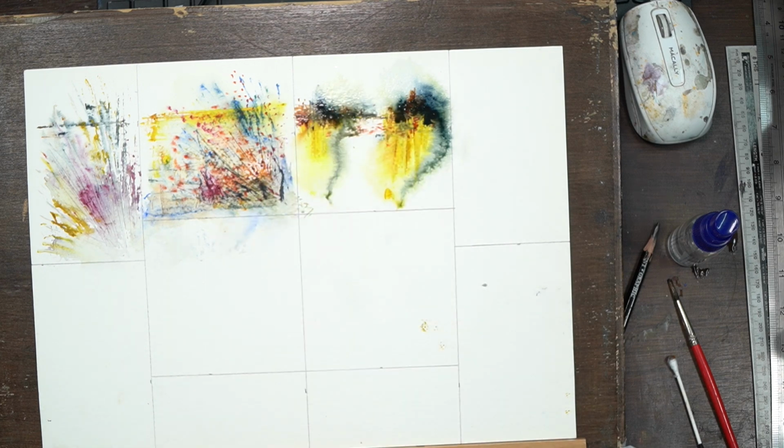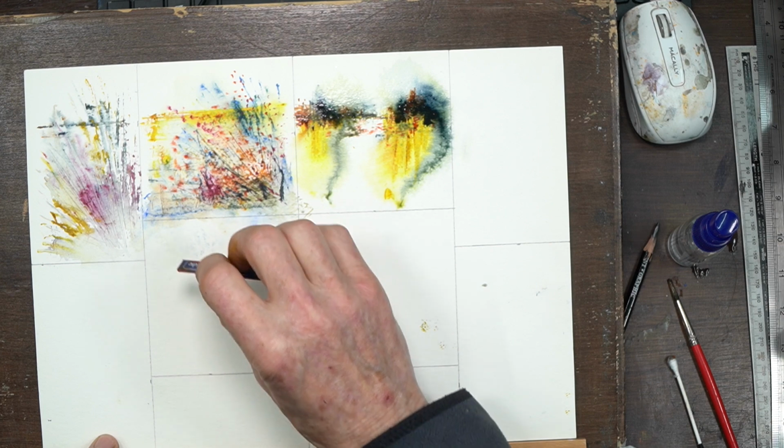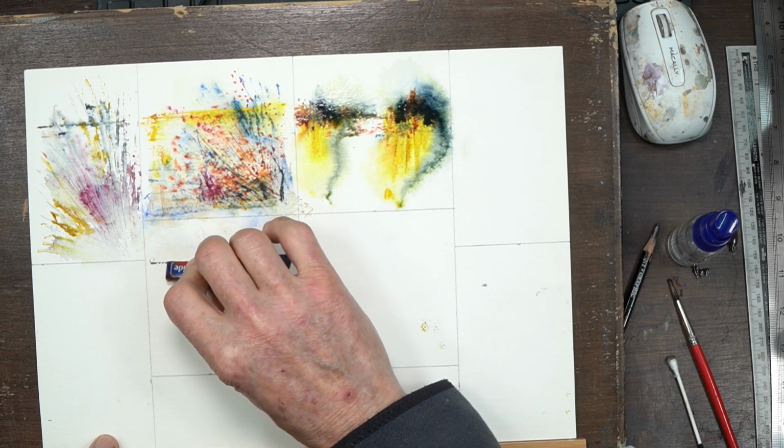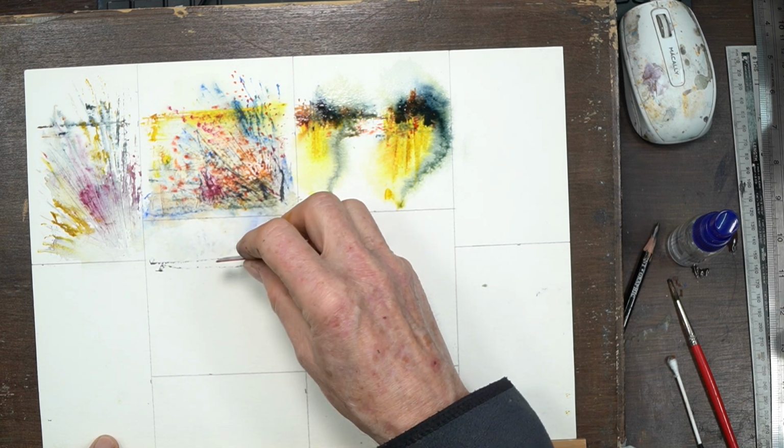I really do. Okay, let's come back to this one that's got our pre-made sky, as it were. I'm going to pretty much do the same sort of thing again. And I'm going to come in with some dark colour. I'm just going to scratch that through. Let's keep it up here high again, like the other one. And let's just put in a little bit of colour.